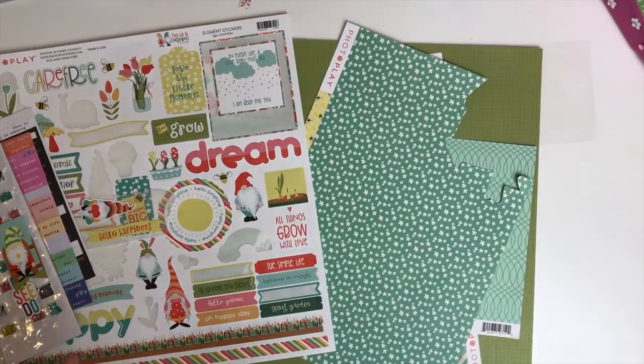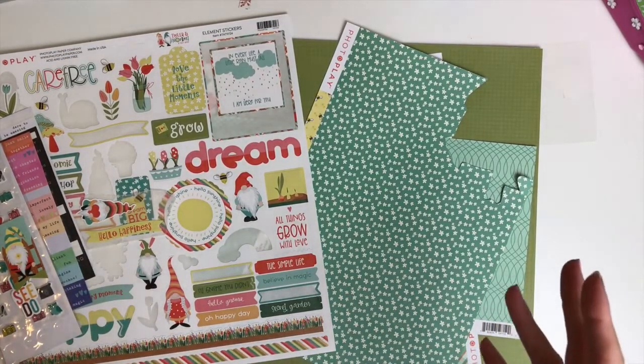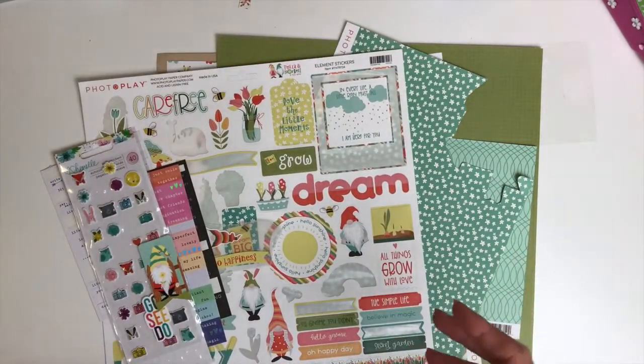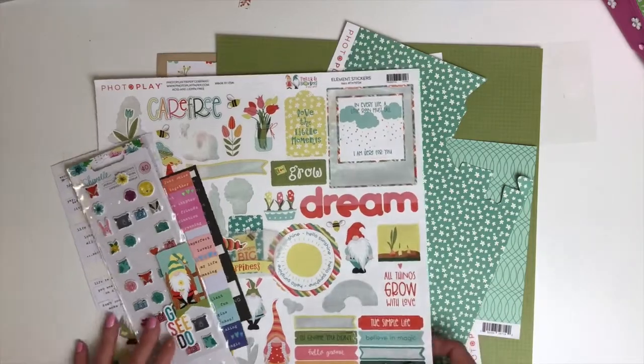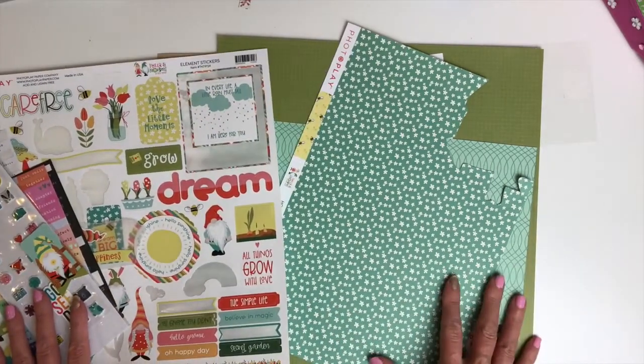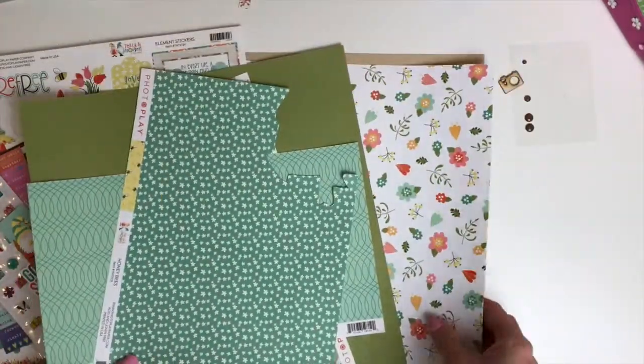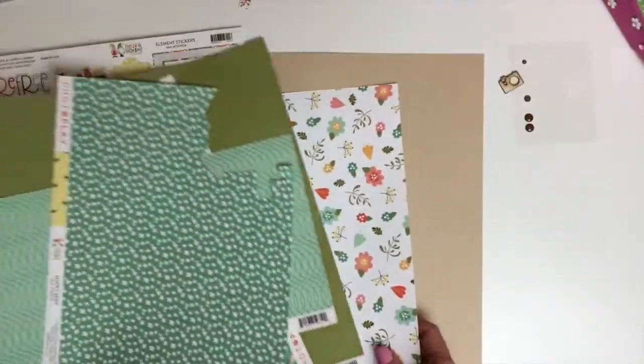So I'm going to do another video kind of like I did for yesterday's layout. I'm going to show you what I'm using, my thoughts, my challenges for National Scrapbook Day, then I'm going to get in with it. So this is another kit from the Scrap Room, Photo Plays, Tula and Norbert that I absolutely love. And this is everything that I have left from the kit.